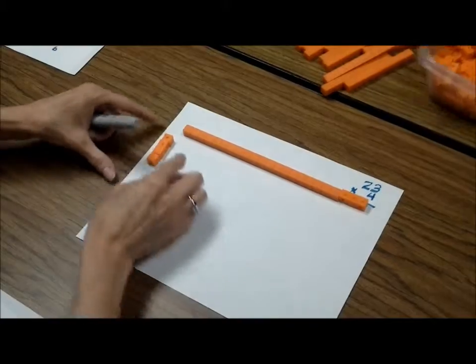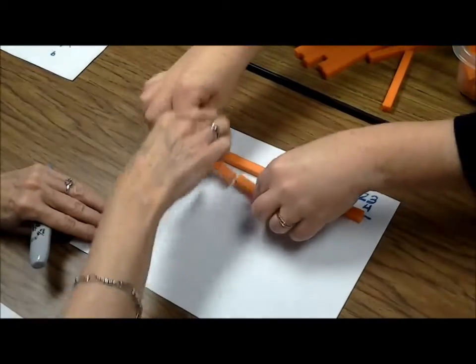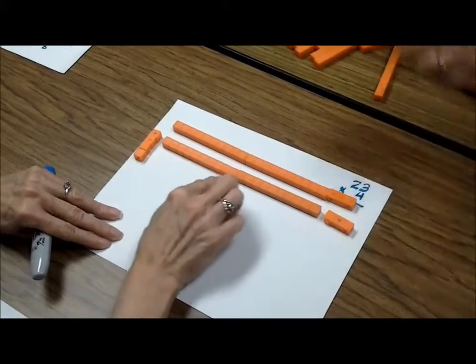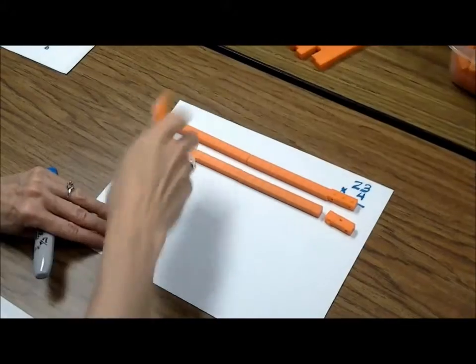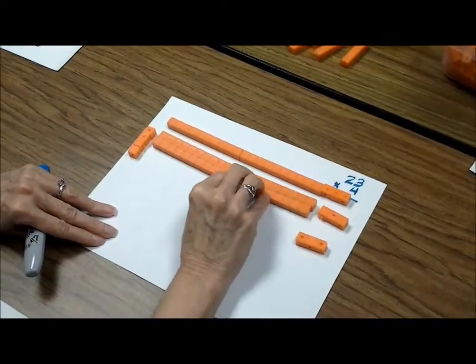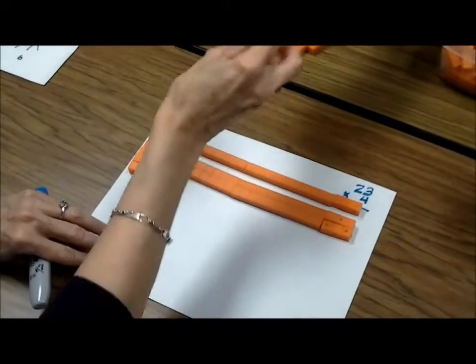Okay. So let's build it. All right. So we need 1 row of 23. Yes, we do. I'll hand them over, and we'll arrange them. Here's the 10s. 2 more 10s. 20. And 3s. And kids work together in a group to build these. It doesn't take them very long.